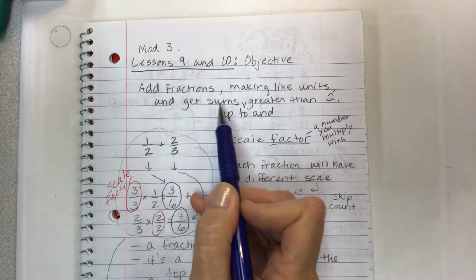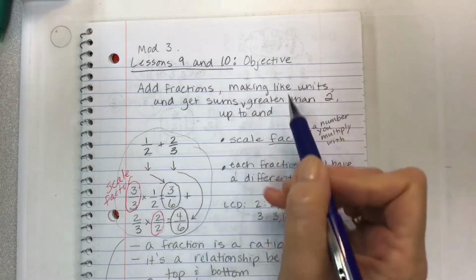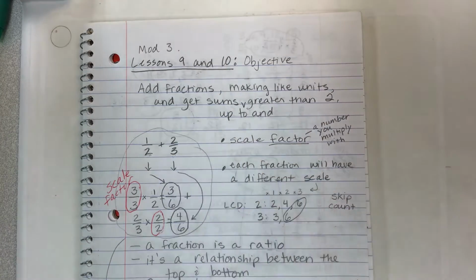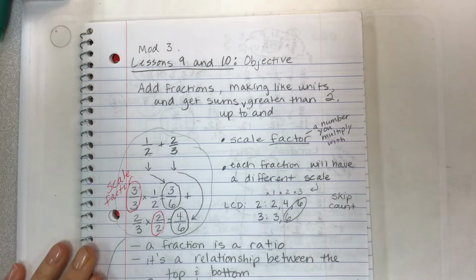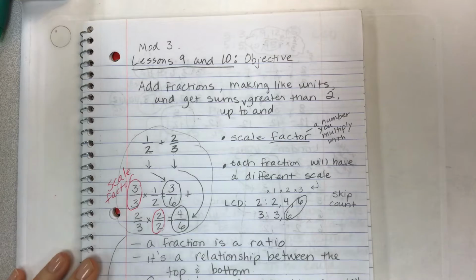And we're going to get sums. Of course, that's the answer to an addition problem. And as we get into Lesson 10, the sums will get larger. But for Lesson 9, we'll still have small sums, maybe a little bit over 1, but less than 2. And then they just keep getting bigger and bigger.